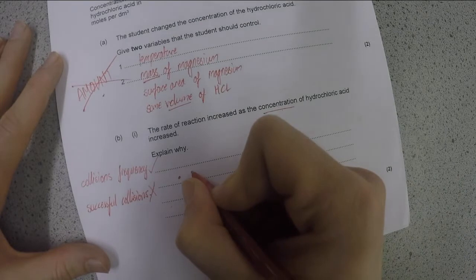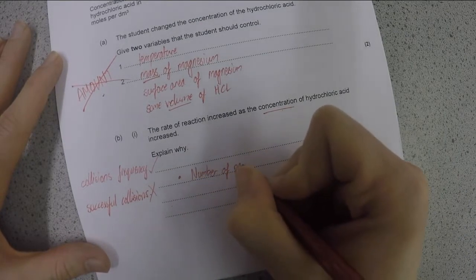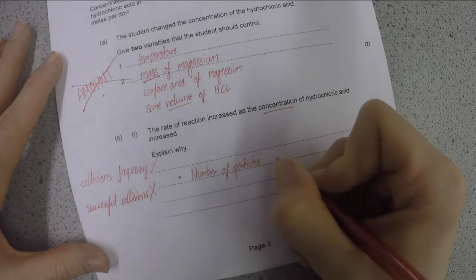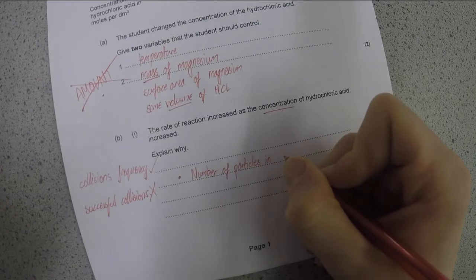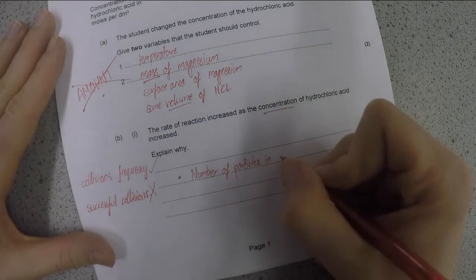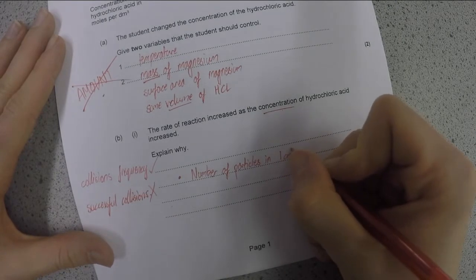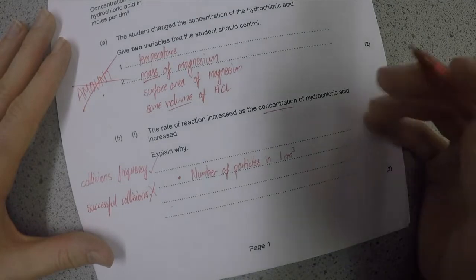So how does concentration affect it? The number of particles in a specific space. You've got to qualify it with a specific space. So let's say I'm going to choose 1 centimetre cubed. You could just say per volume, or per unit volume.